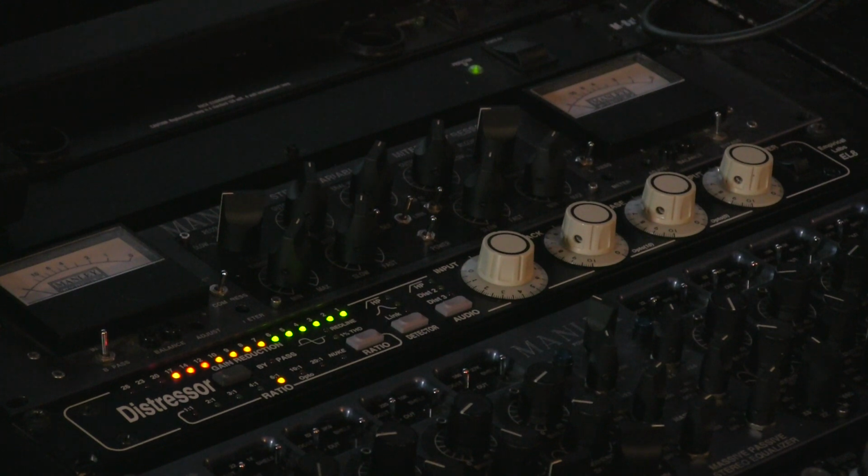So that's the wrong compression, man. I mean, it just makes your ears want to turn the song off.